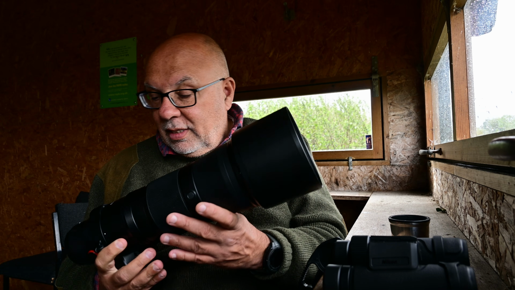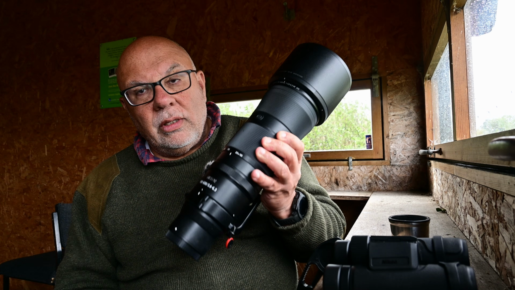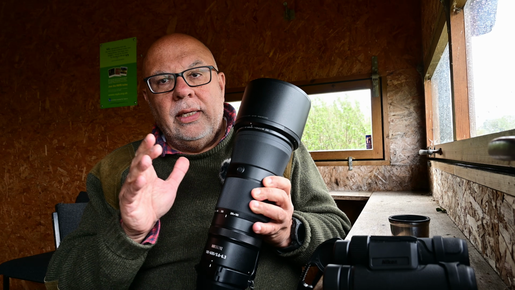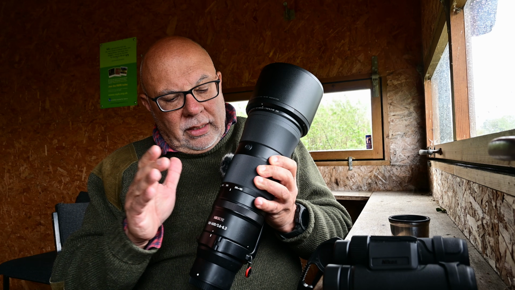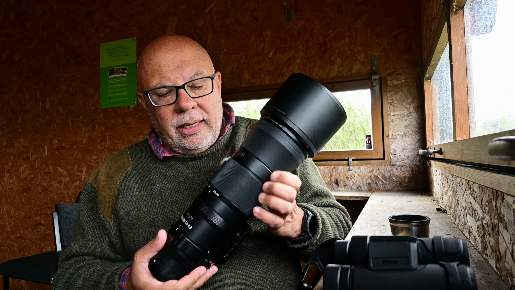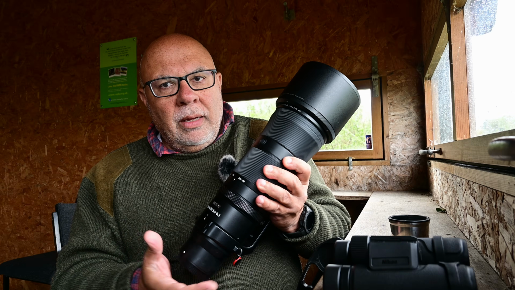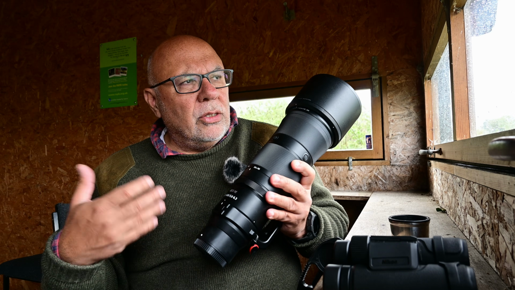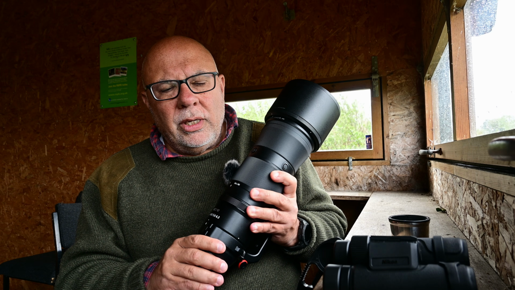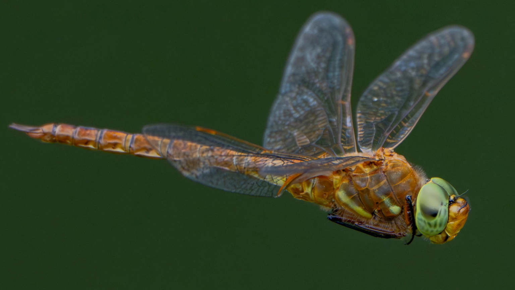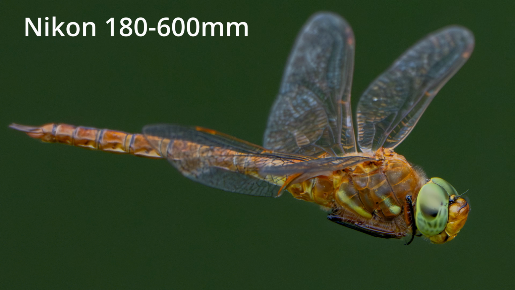So the 180 to 600 is smaller, cheaper, lighter, and easier to handle. It's got a much better minimum focus distance, which means it's got a much better magnification ratio. So if you're taking pictures of close-up subjects, this is by far the better lens.